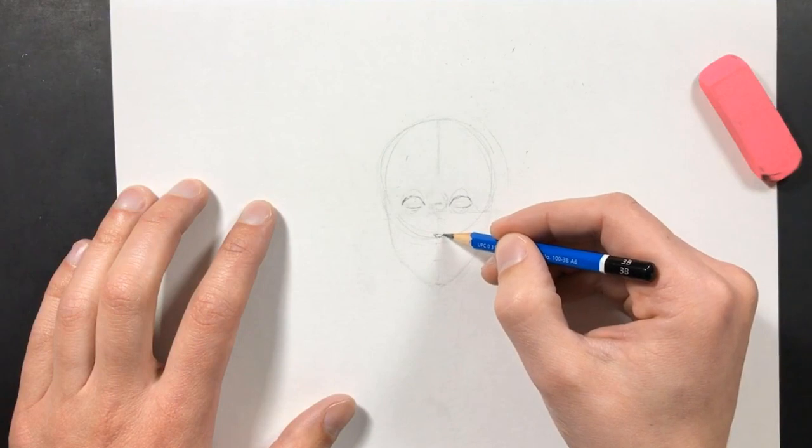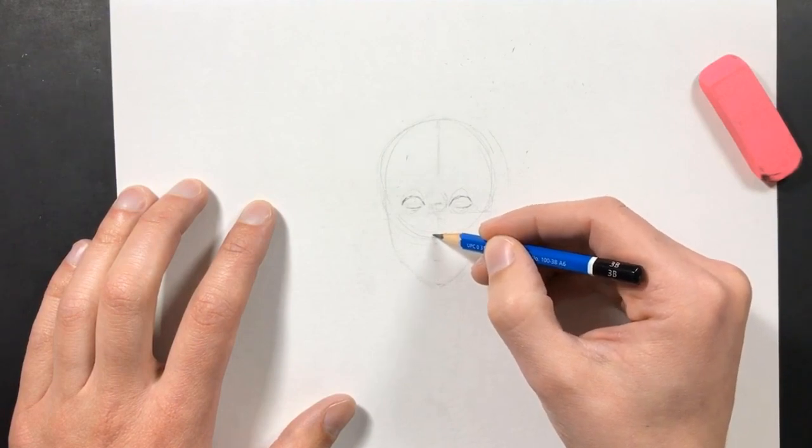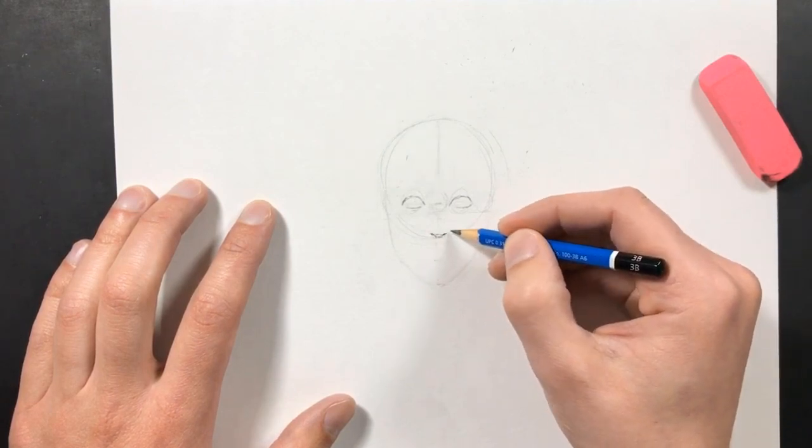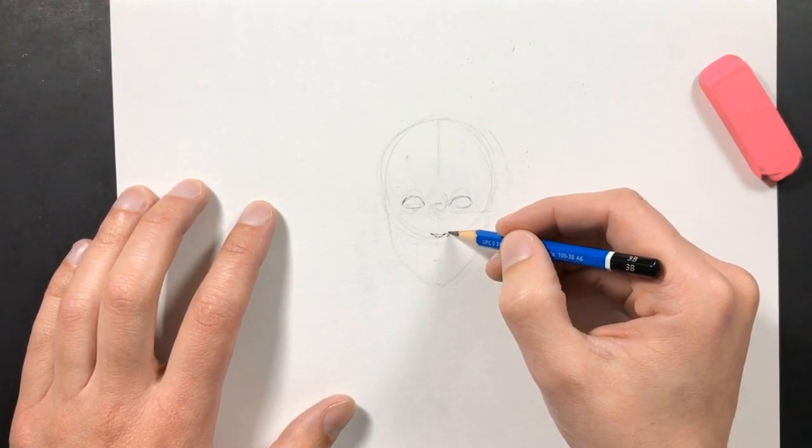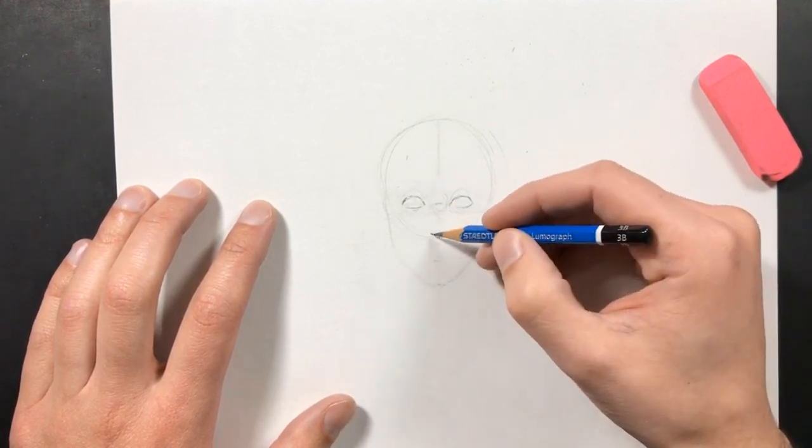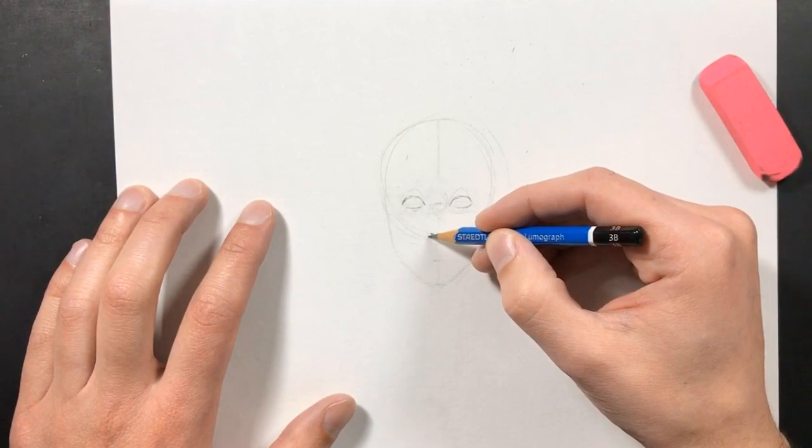So we're going to start to draw in the shape of the nose. And don't worry if you don't know how to draw the nose, because just like the eye, in later lectures, I'm going to teach you how to draw the nose. For now, we'll just draw that in and try to copy what I'm doing as best as possible.